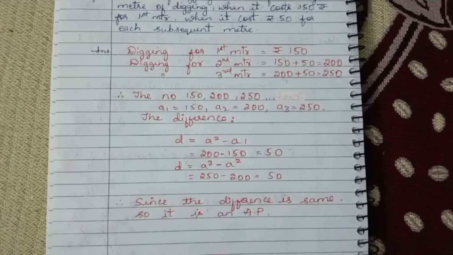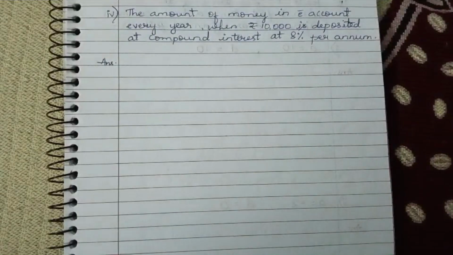Now let us go to the fourth question. The fourth question is: the amount of money in the account every year when rupees 10,000 is deposited at compound interest at 8% per annum. So here we have compound interest. Let us know the formula of compound interest.